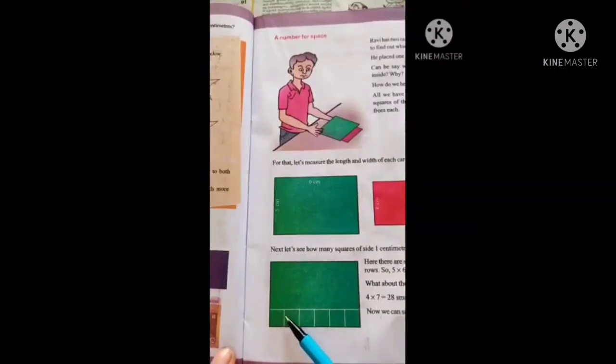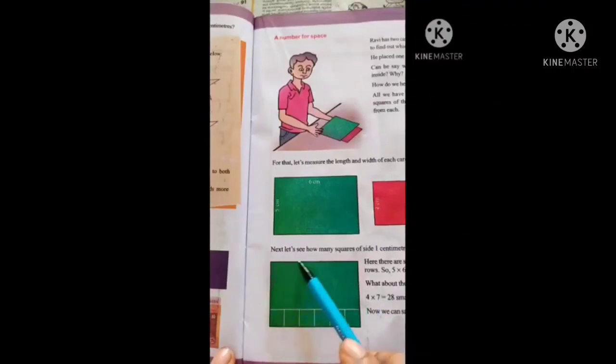This area of each square is 1 square centimeter. 30 such squares can be drawn within this cardboard. Then the total area of this rectangle is 30 square centimeter. Then what about the area of the red rectangle? We know that 28 small squares of side 1 centimeter each can be drawn within this cardboard. Each square has area 1 square centimeter. So the total area of this board is equal to 28 square centimeter.